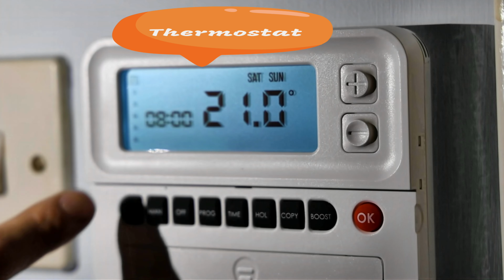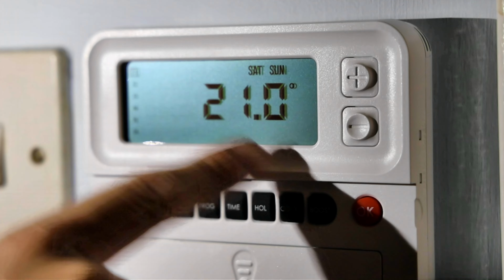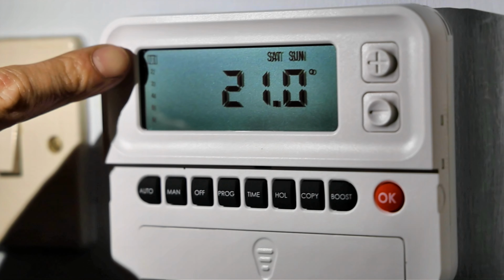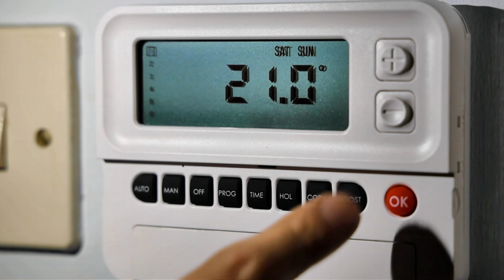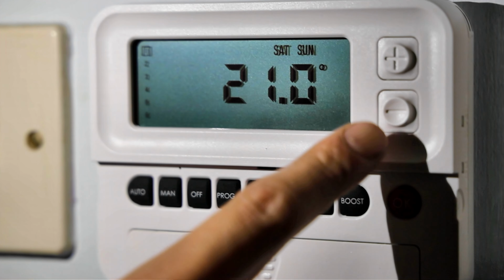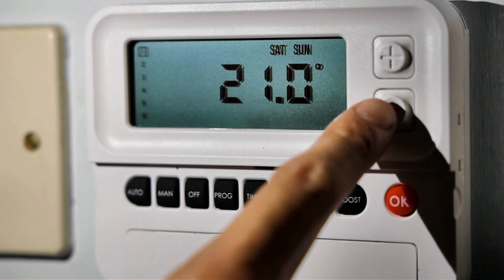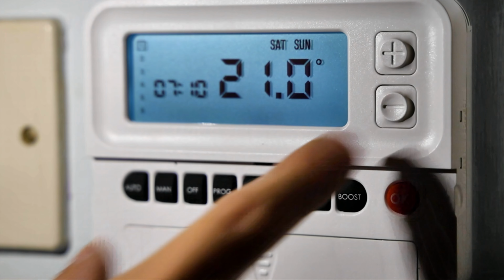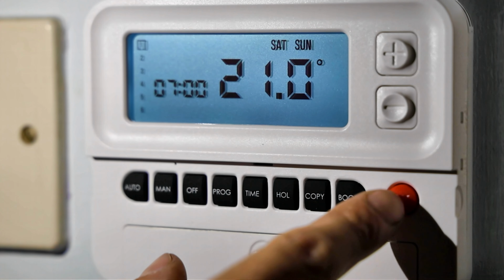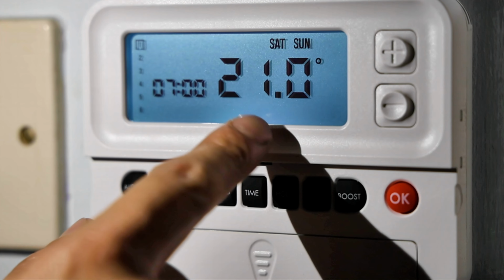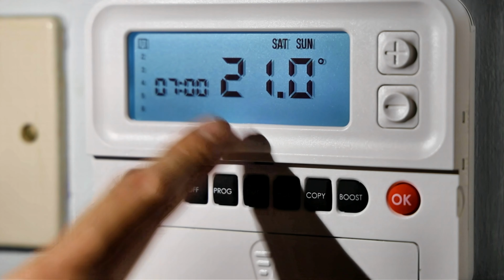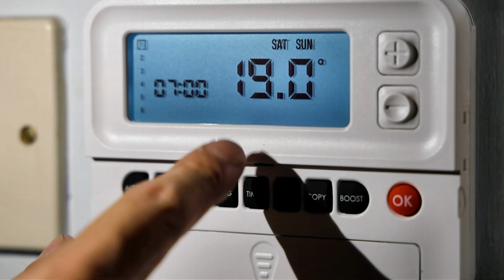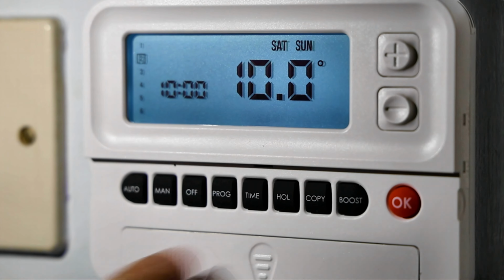Okay, so now we're on Saturday and Sunday, which you can see at the top, and we're flashing 8 AM on period 1. So you want that to be 7 AM, is that right? Yeah. So now we're going to press the minus button to move this down to 7. Once we get to 7, we press OK, and then it's going to cycle to the temperature, which you can tell because it's flashing, and then we'll turn that down to 19. And then we'll press OK again.